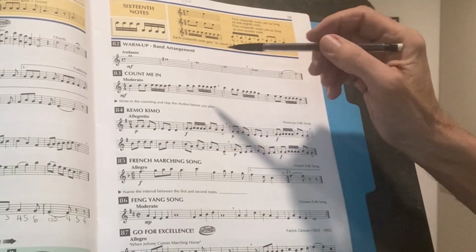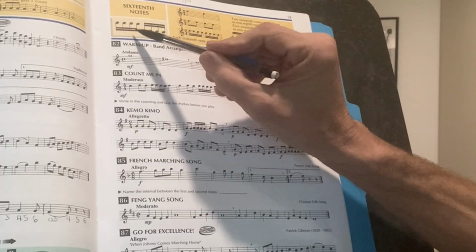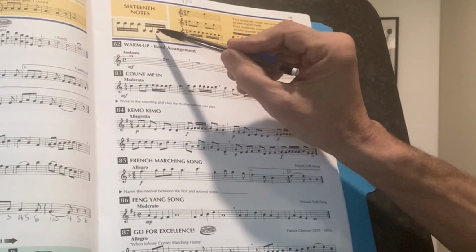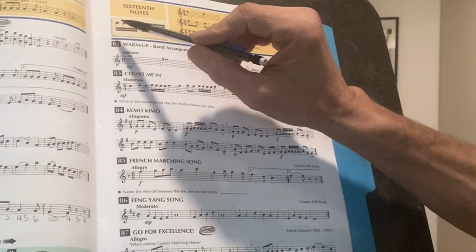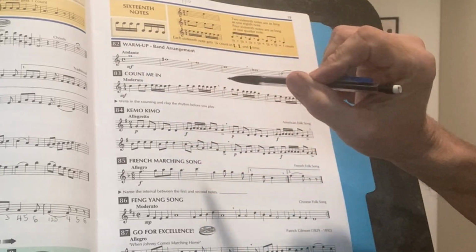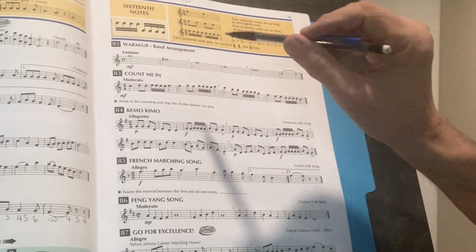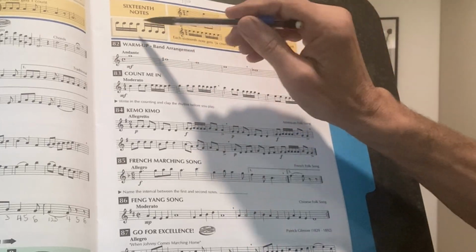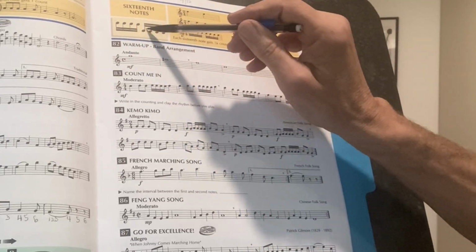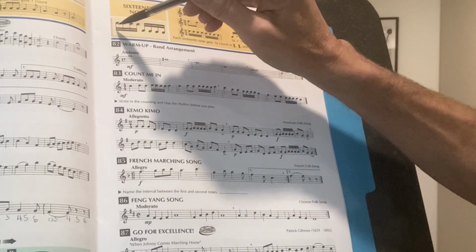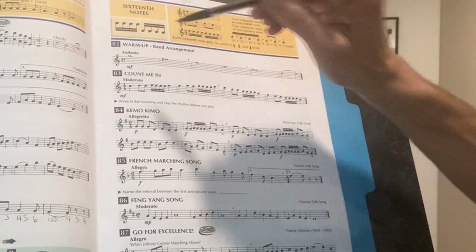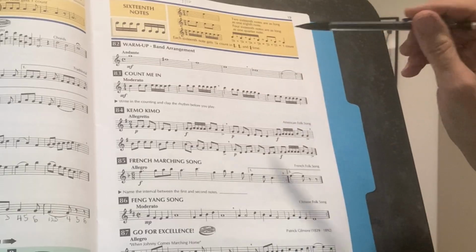So here we have 16th notes. 16th notes for the time being will be grouped in groups of 4. The reason for that is that each 16th note gets 1/4 of a beat. And so when there are 4 of them together like this, they are often grouped together with 1 bar. And 8th notes, of course, have 1 bar. 16th notes have a double bar.